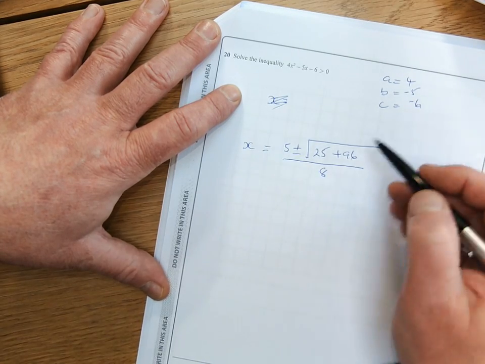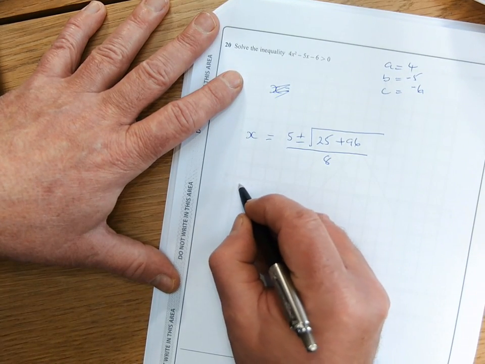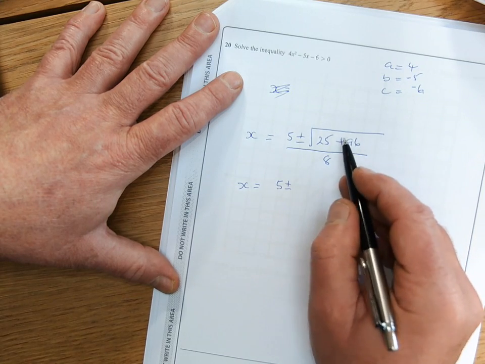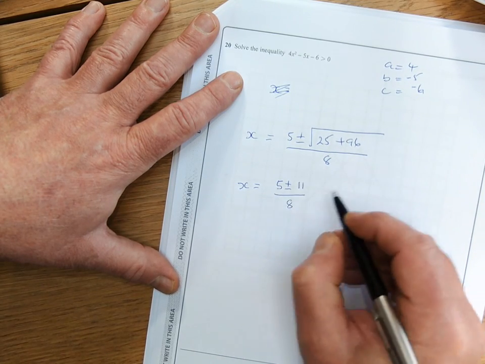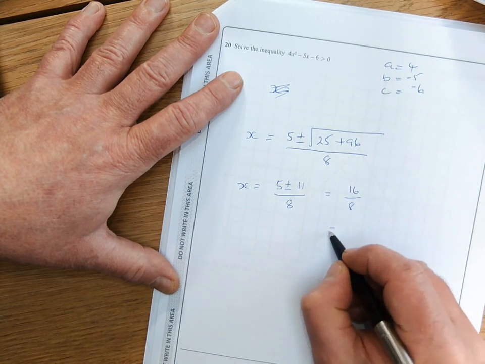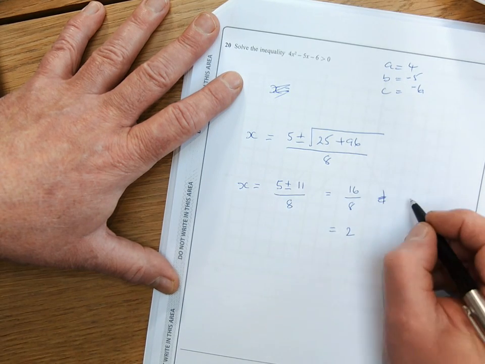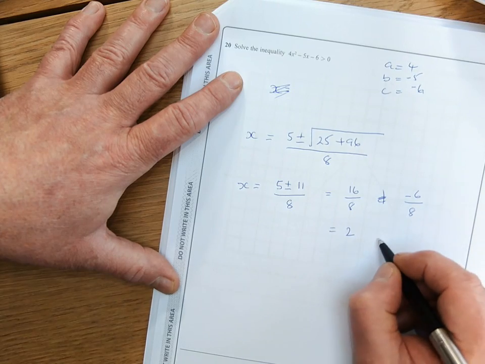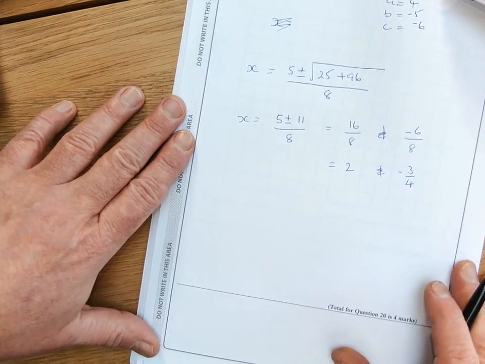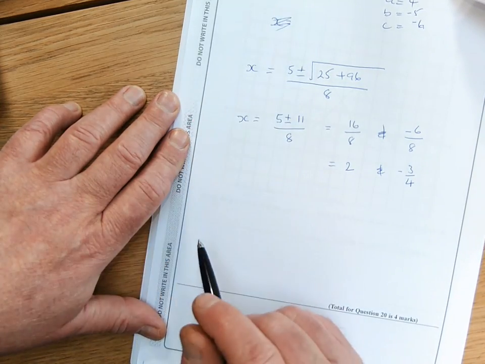Remember this formula, and you just get it from the front of the paper. Okay, so you get x equals 5 plus or minus, this is 121, square root of that is 11, over 8. Okay, so your two answers are 5 plus 11, so 16 over 8, which is 2. And the other answer is 5 minus 11, so that's minus 6 over 8, and minus 3/4.